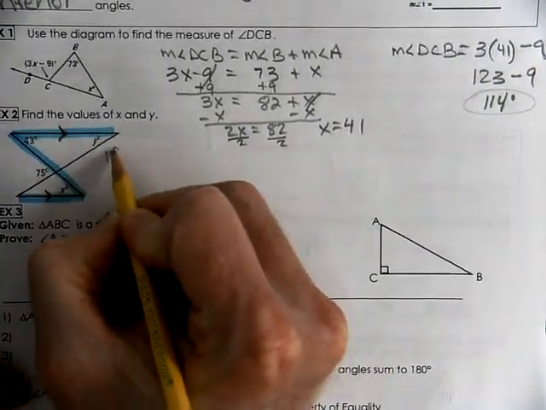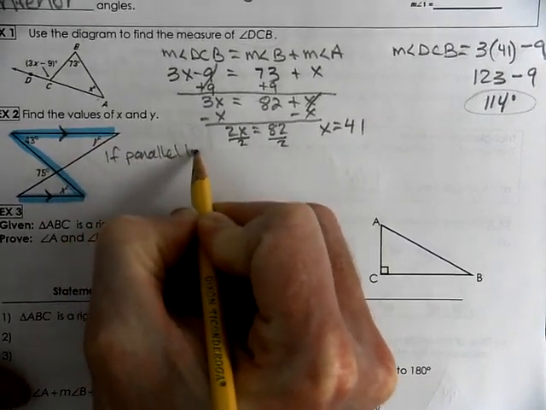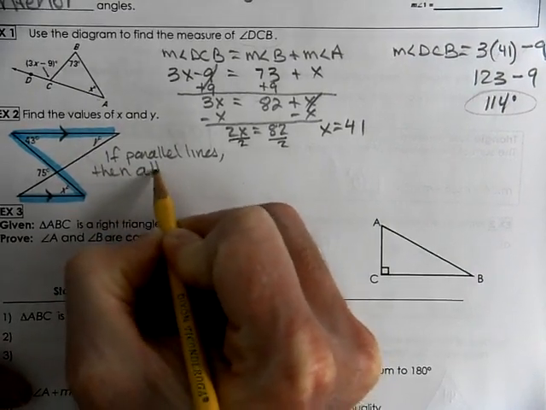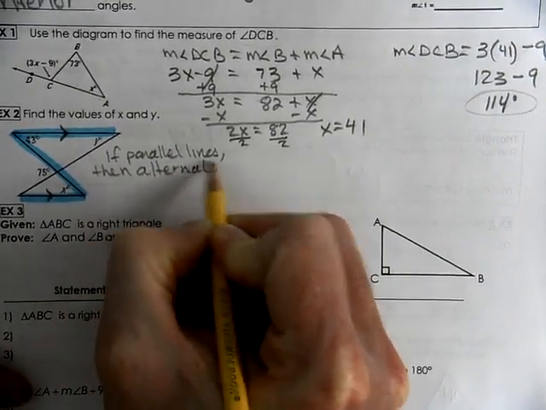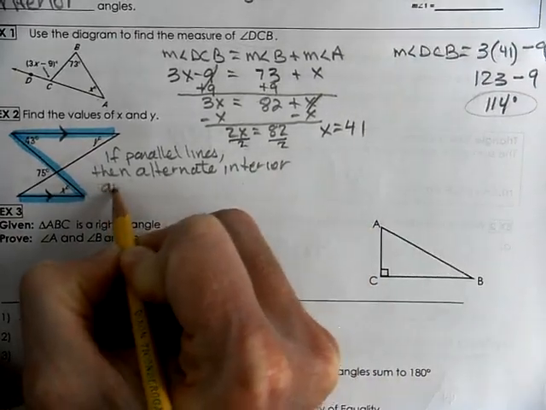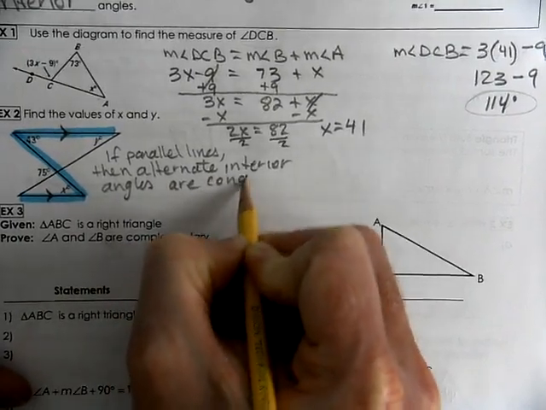Hey, if parallel lines, then alternate interior angles are congruent.